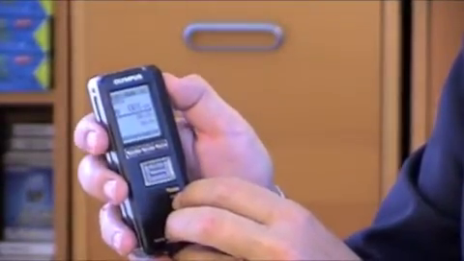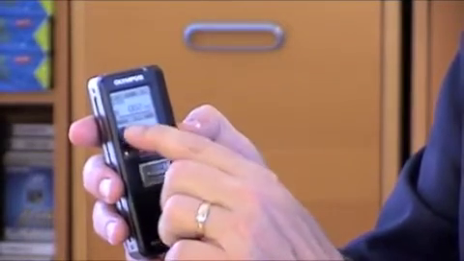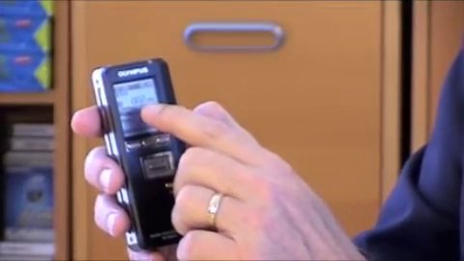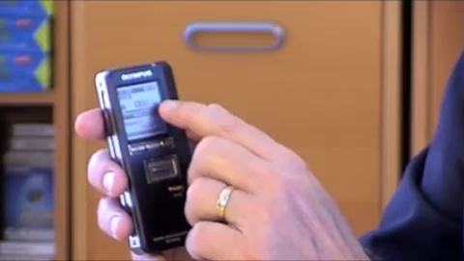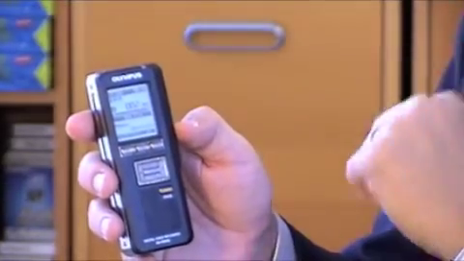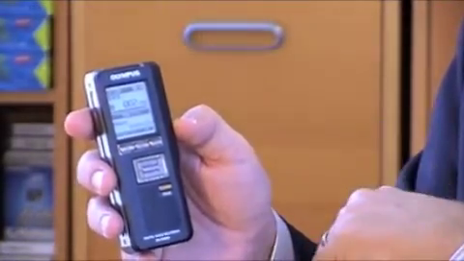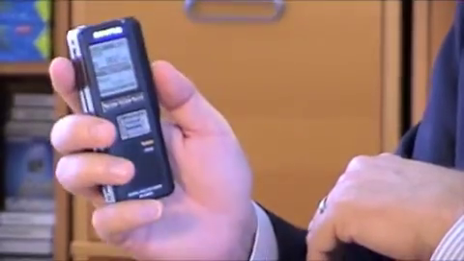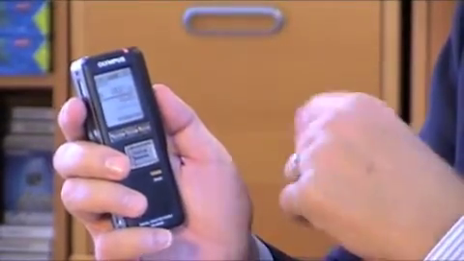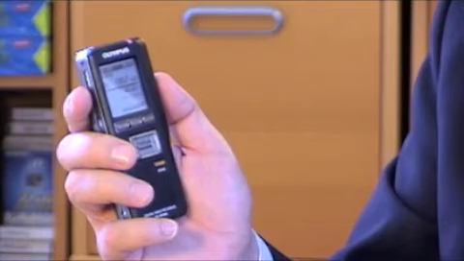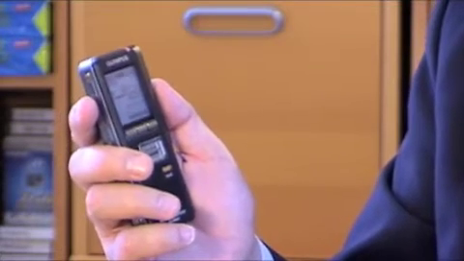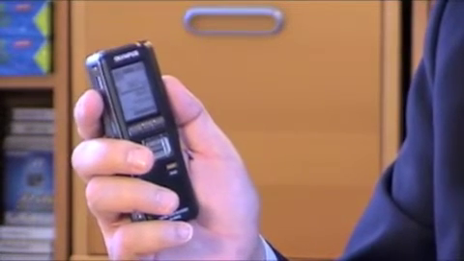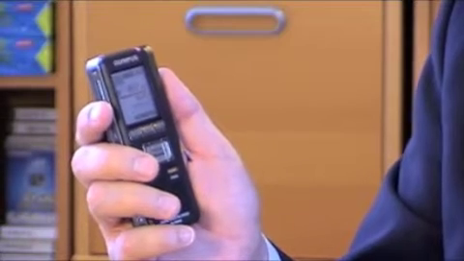So I'm going to push the New button, and we see that it now says New File across the display. It says 002 over 001, the one file that we just created, and we're about to create file number 2. So let's go to the record position now, and we're going to begin creating our file number 2. And we're going to let this record a little bit for about 10 seconds. Hope you're doing the same.